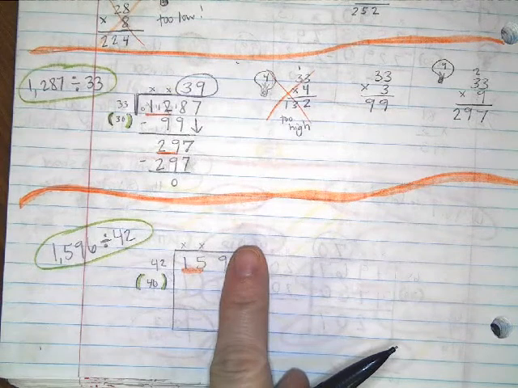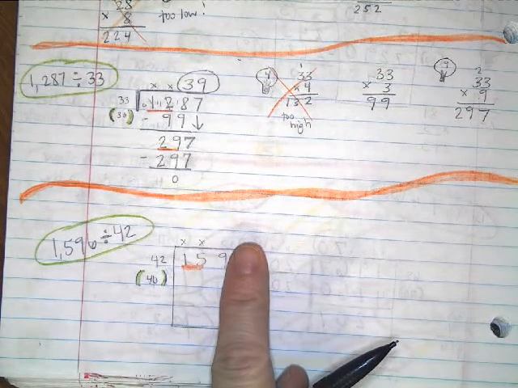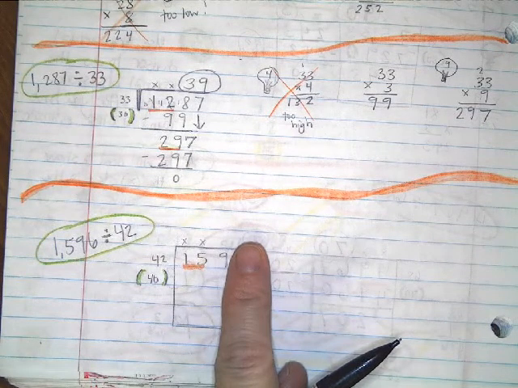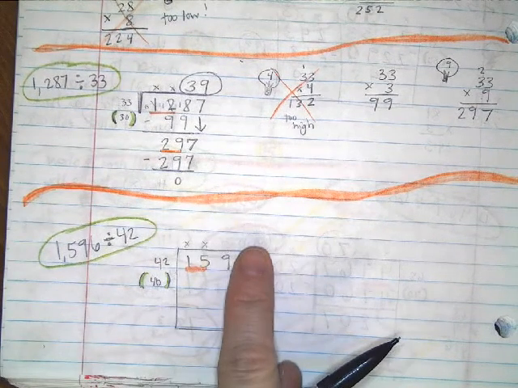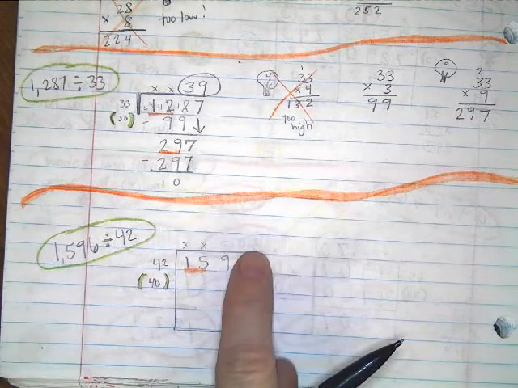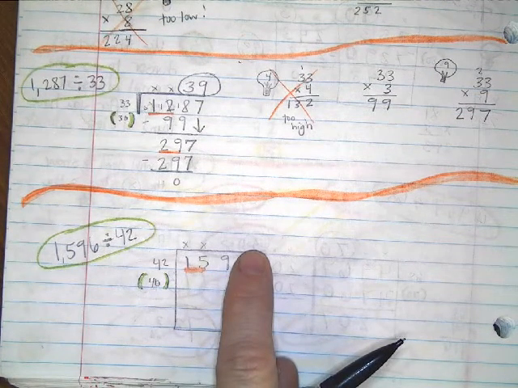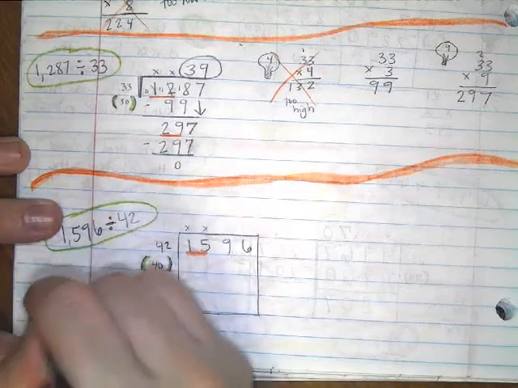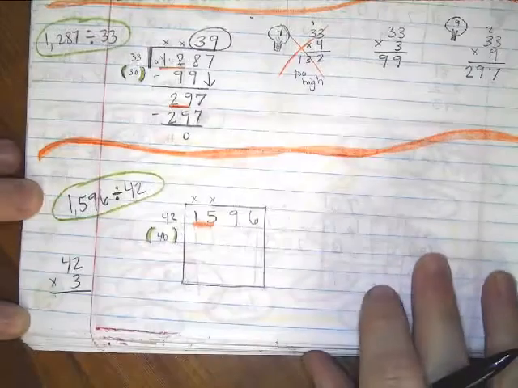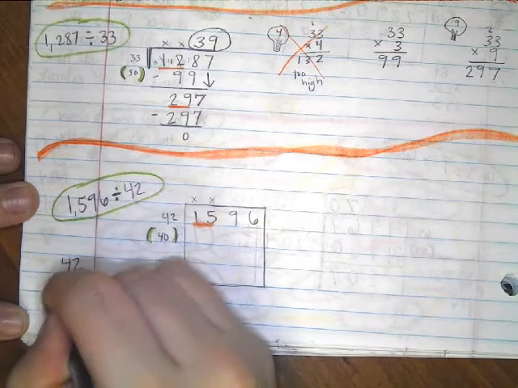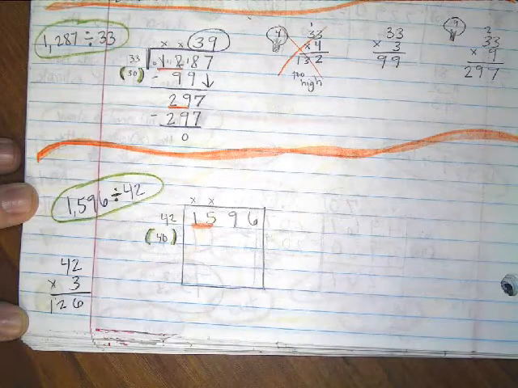Yes. So now you start thinking, okay, 4 into 15, or technically if I look at that as 159, it's going to be close to 160, right? So 4 into 16 would maybe go 4 times. But 40 times 4 is 160, so it's already more than that. And I have to do 42 times 4. So it can't be 4, it's going to have to be 3. This is part of the mental math process. So I'm going to try 42 times 3.